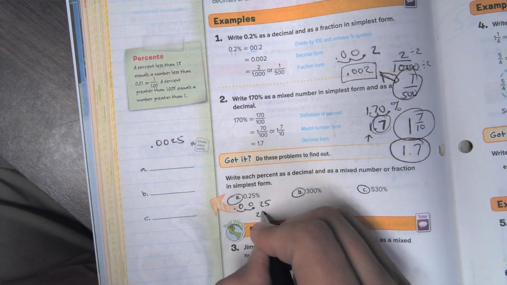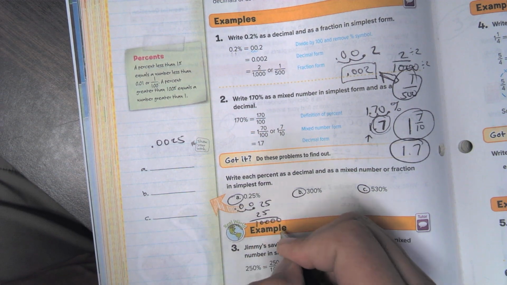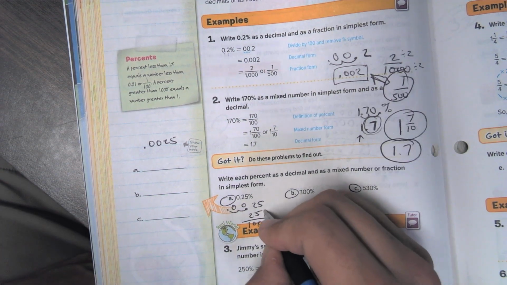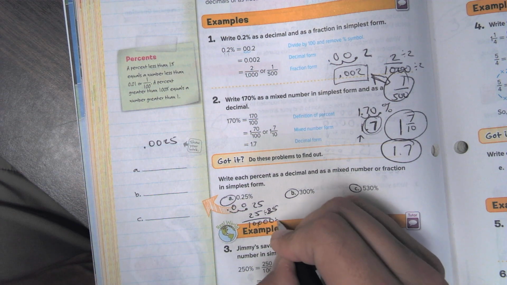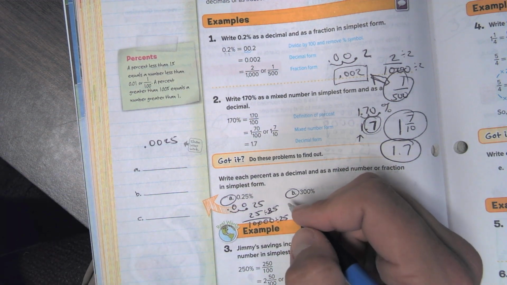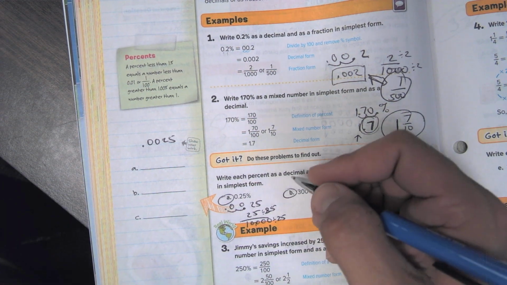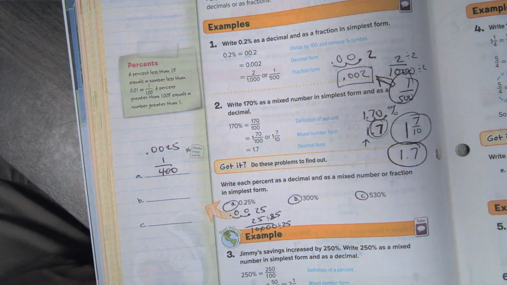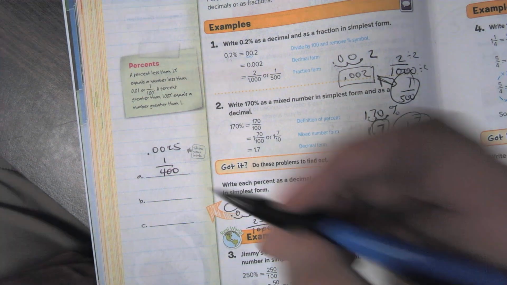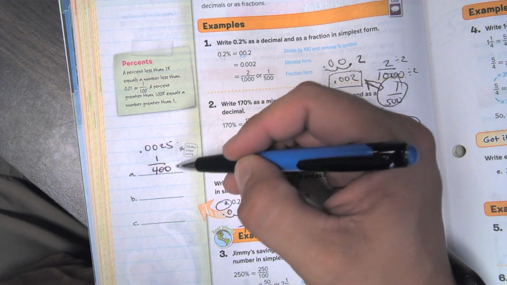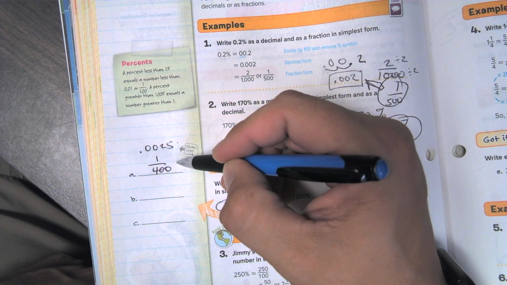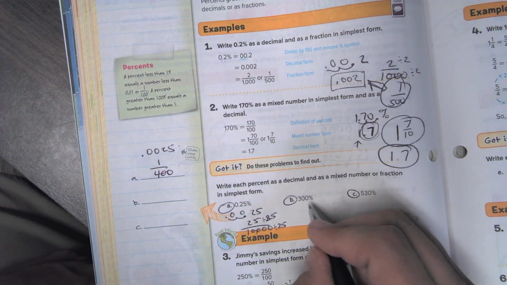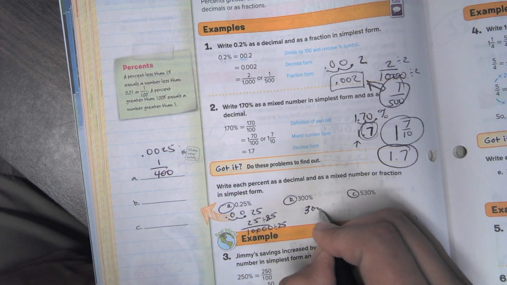So I'm going to put 25 over 10,000. I can actually divide a 25 out of this one because 25 goes into both of those numbers. And when we divide, we get 1 over 400. So those are your two answers: 25 10,000ths, 1 over 400. Okay, you're done.